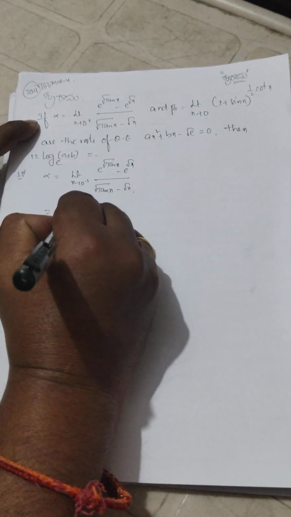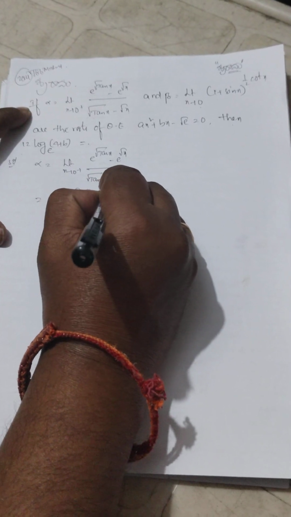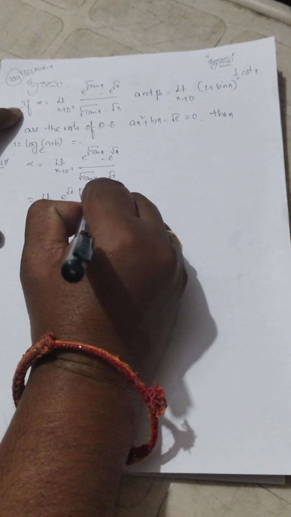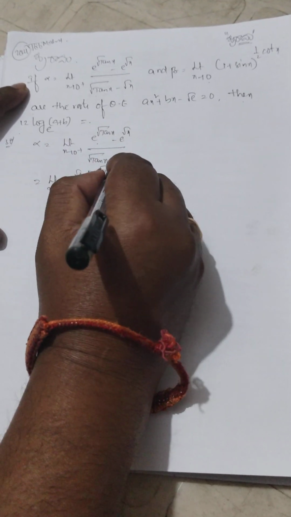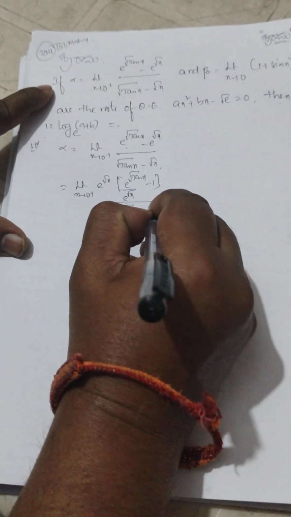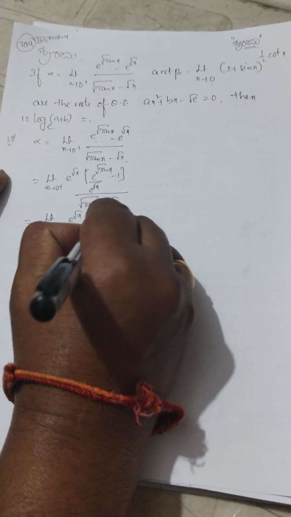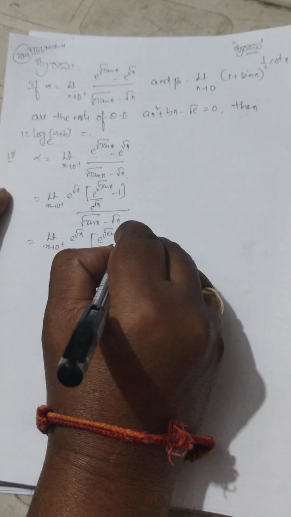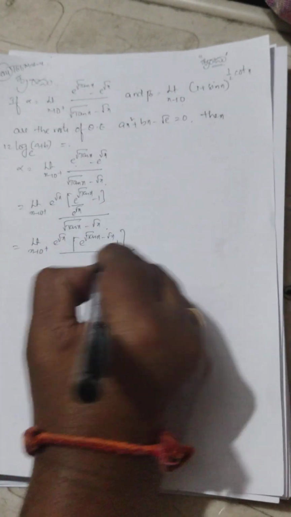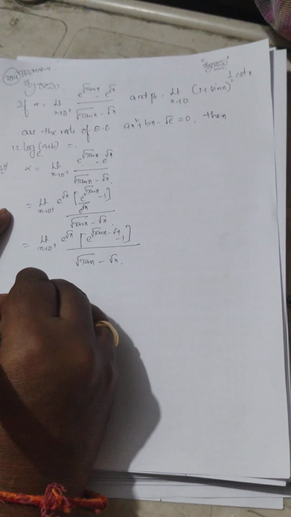Now, e power root x is taken common: e power root x into (e power root over tan x minus root x minus 1) by (root over tan x minus root x). In the numerator, e power root over tan x divided by e power root x gives e power root over tan x minus root x. So now we can separate the limit here.